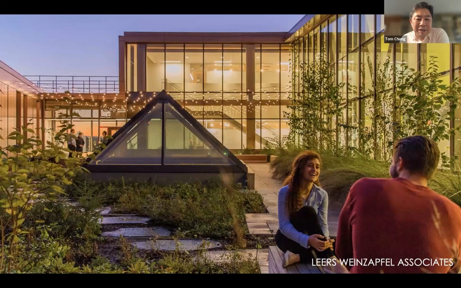We design buildings and we often anticipate how our users might use these spaces. For example, this space here for gatherings, for quiet study, for events. But sometimes how users perceive our spaces is quite surprising, and a pleasant surprise.